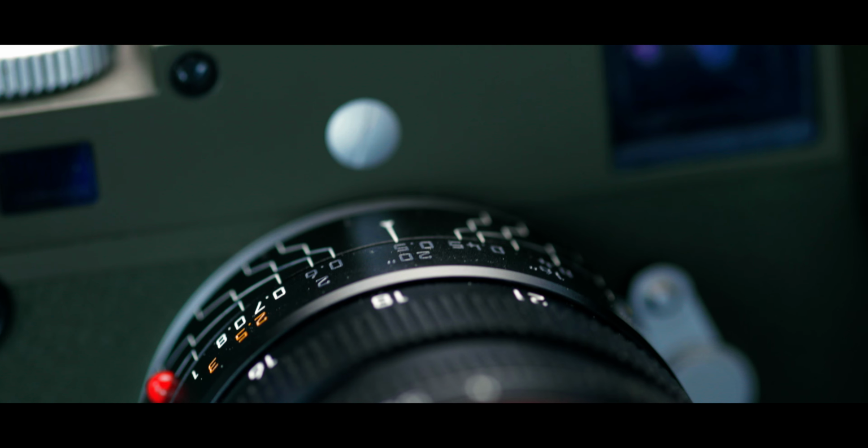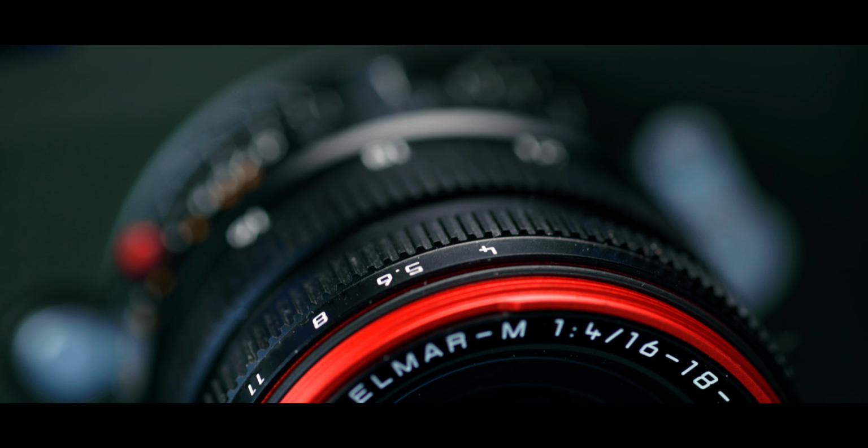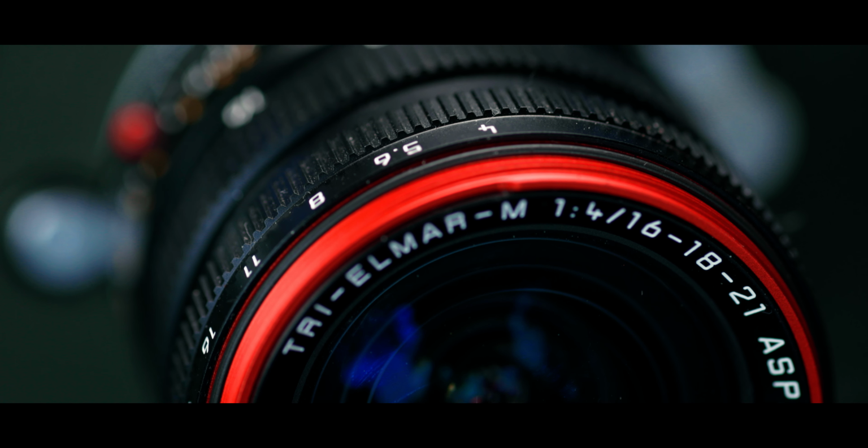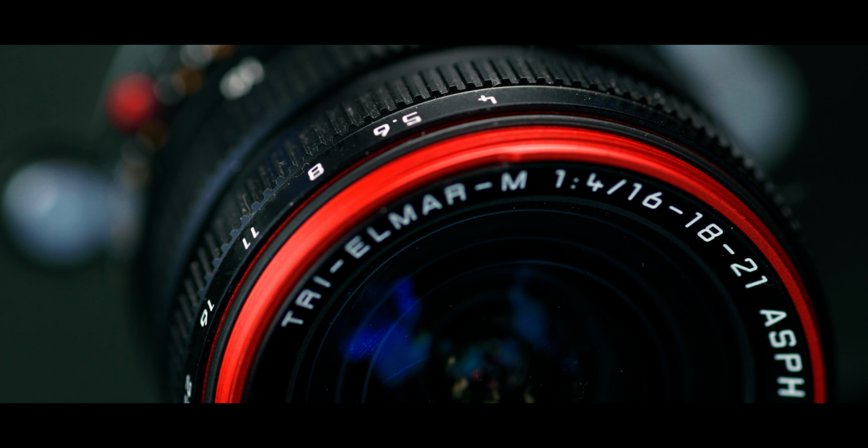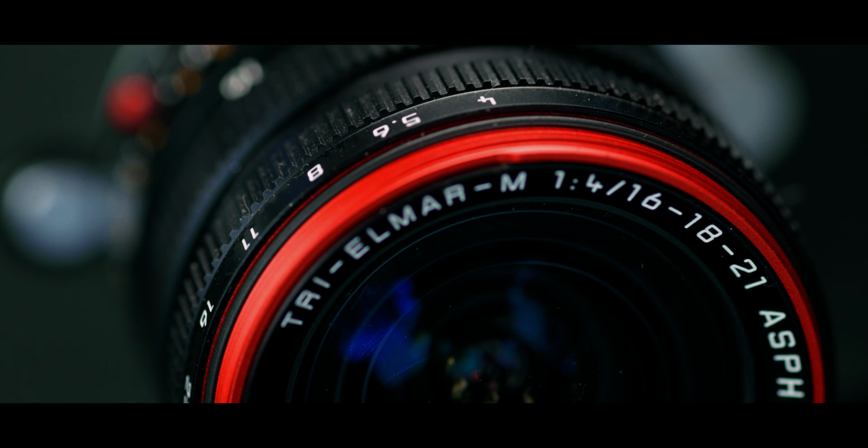For example, if you take a Leica M240 or Leica M10, you are going to get a very nice color rendition and sharpness with the combination of a good lens. And something that people often miss is the fact that a good lens is the most crucial part of capturing a good image.